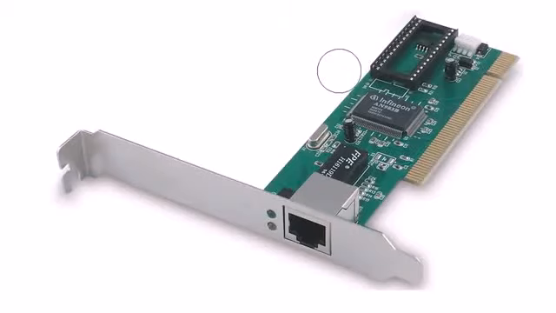Welcome to your 9th computer networking tutorial, and in this video I want to talk to you guys about NICs. N-I-C, no, not people named Nick or anything like that. I want to talk to you guys about network interface cards. Now, first of all, what the heck is a network interface card? Well, it's the part of your computer that allows you to connect to the internet.